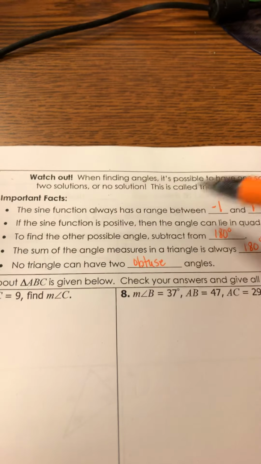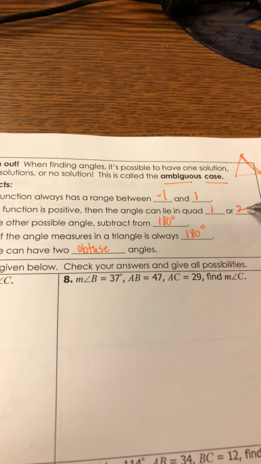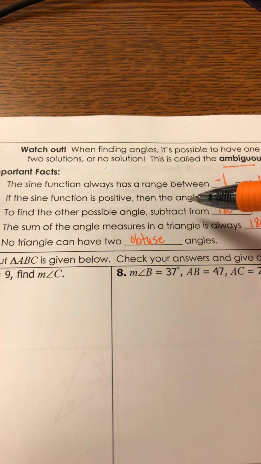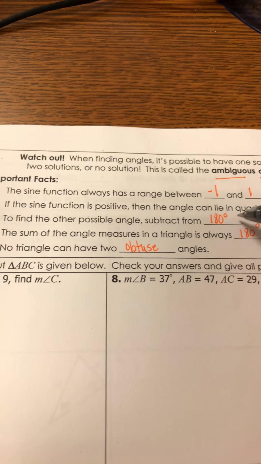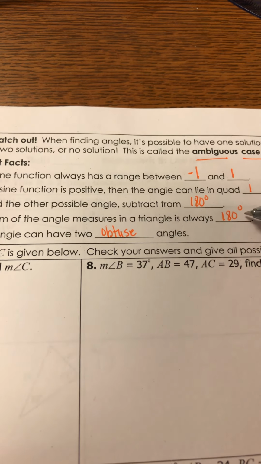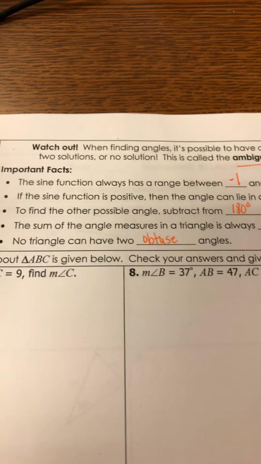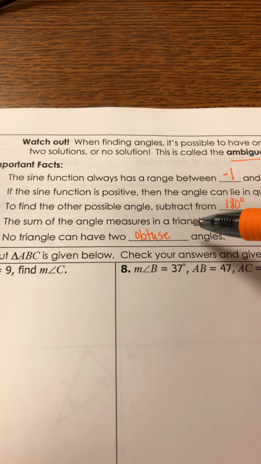Then it tells us that if the sine function is positive, the angle is going to be in quadrant 1 or 2. To find the other possible angles, we can subtract from 180 degrees. The sum of the angle measures in a triangle is always 180 degrees, and no triangle can have two obtuse angles.